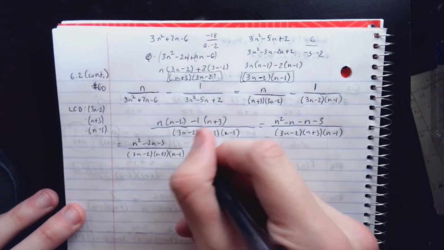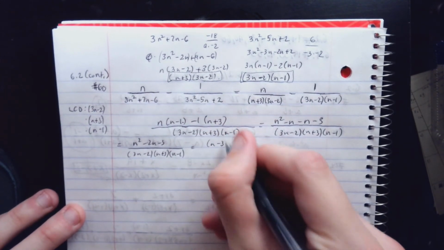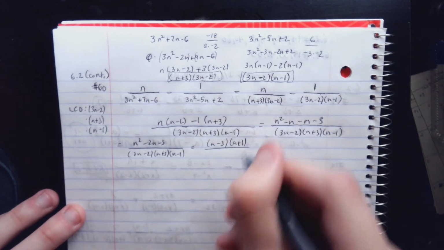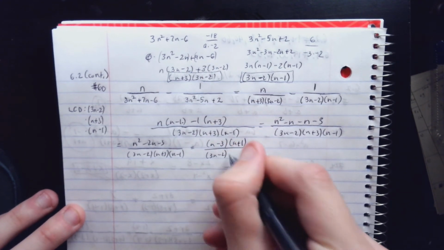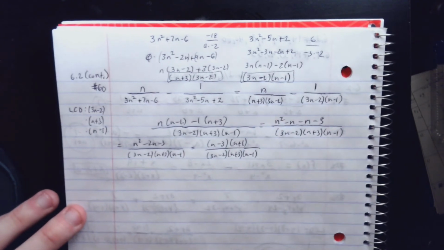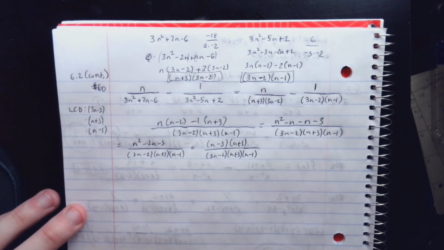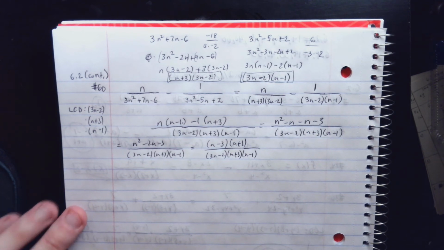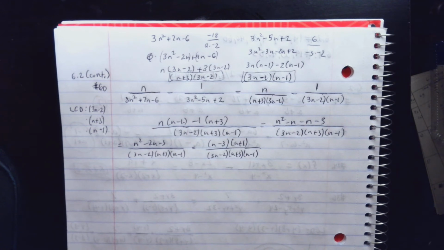Now the top factors as n minus 3 times n plus 1 over 3n minus 2 times n plus 3 times n minus 1. Then we look to see if anything cancels out. I don't see anything that does, so nothing appears to cancel out, and that must be the correct answer.